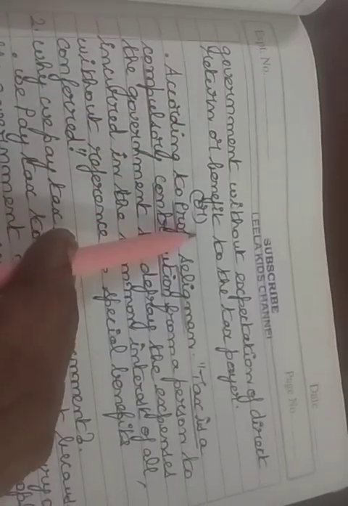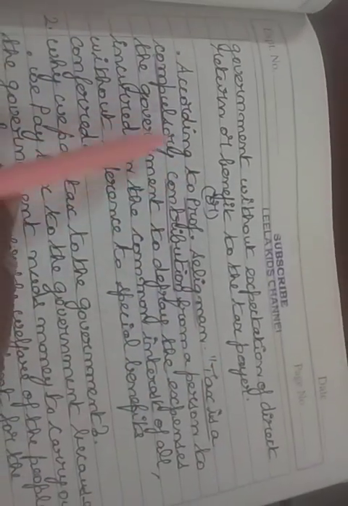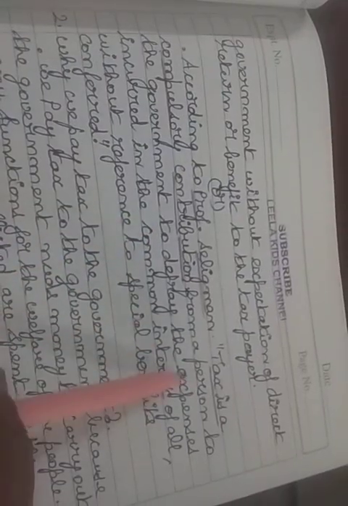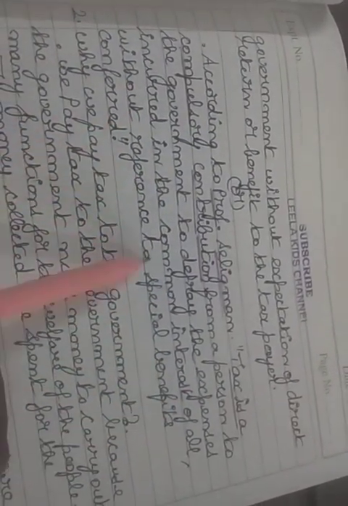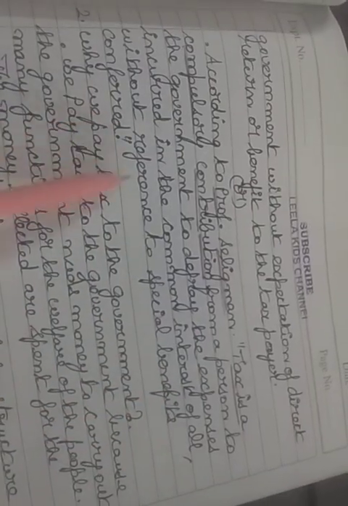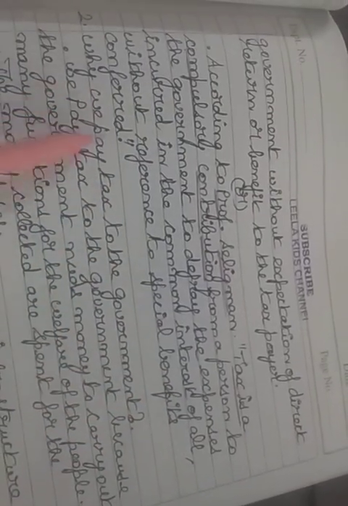Give short answer. Define tax. Taxes are compulsory payments to government without expectation of direct return or benefit to the taxpayer. Or according to Professor Seligman, tax is a compulsory contribution from a person to the government to defray the expenses incurred in the common interest of all without reference to special benefits conferred.